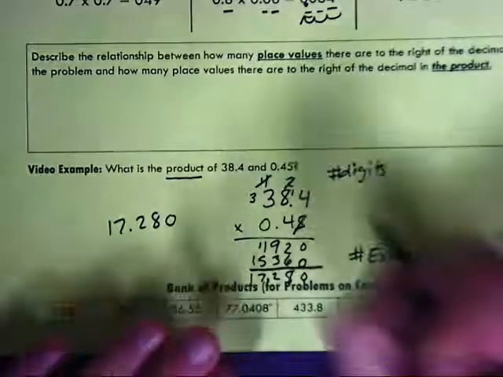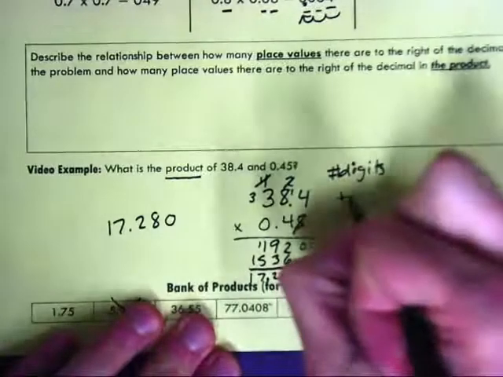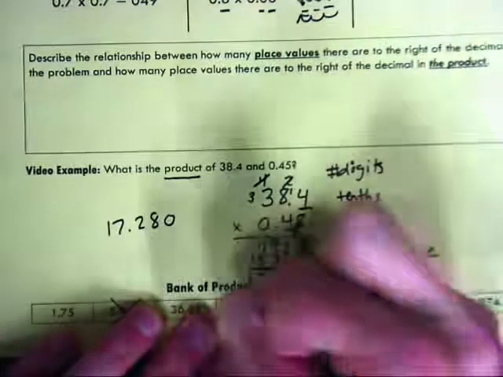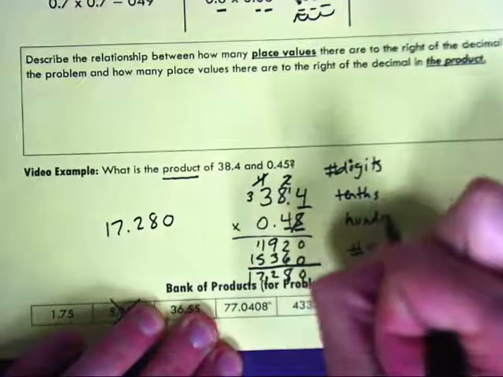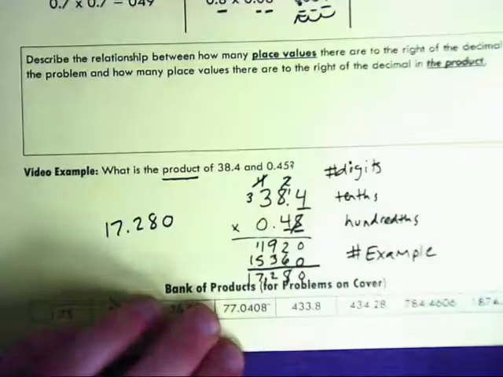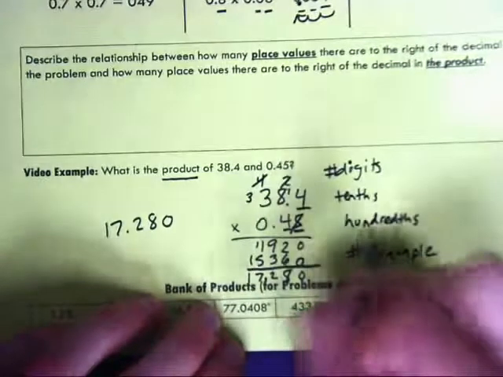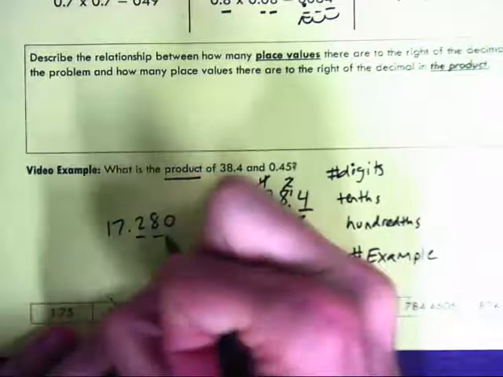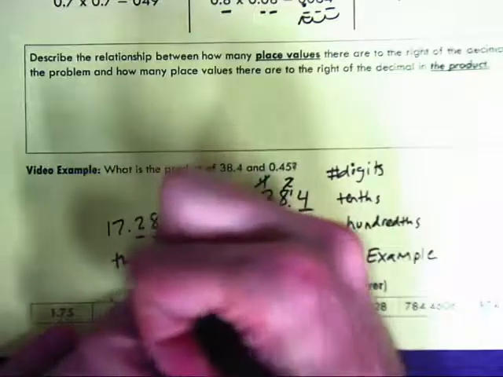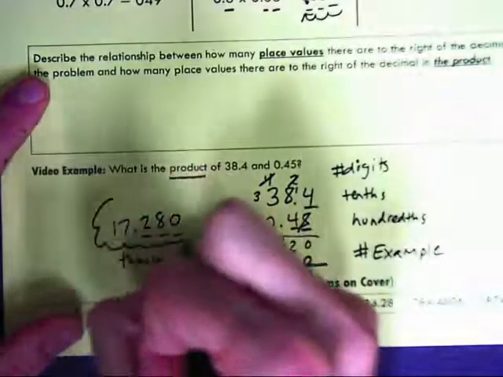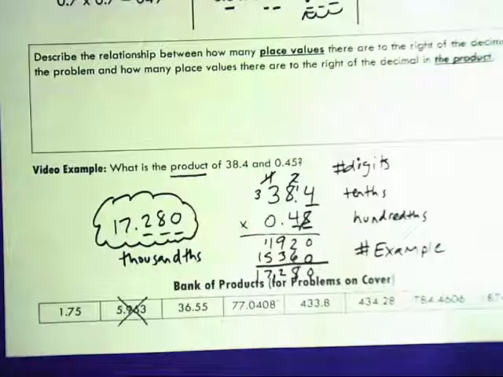One little note that I might add is if this is tenths, so we count 1, here we have tenths and hundredths. Just a cool little pattern, right? So think about what's 10 times 100. 10 times 100 is 1,000. Tenths times hundredths gives us thousandths. That's so weird. Okay, so 17 and 280 thousandths is your answer.